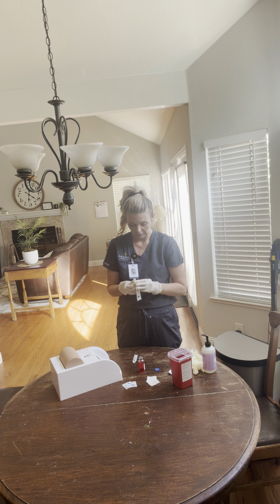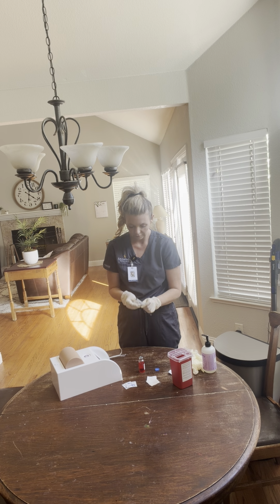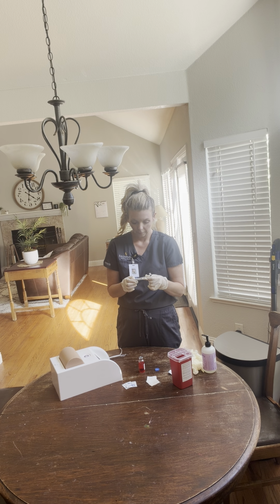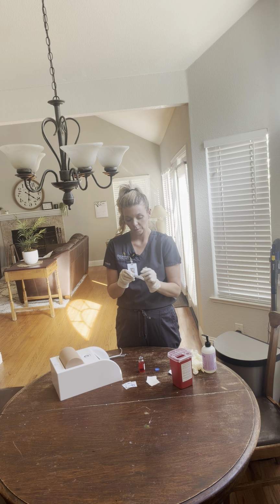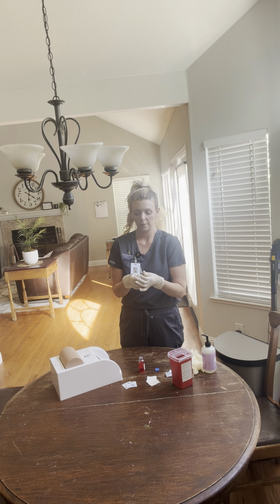Again, this is a 3 milliliter syringe, and I have my 22 by 1 inch needle. So I'm going to uncap that and twist that on and get my trash out of the way.